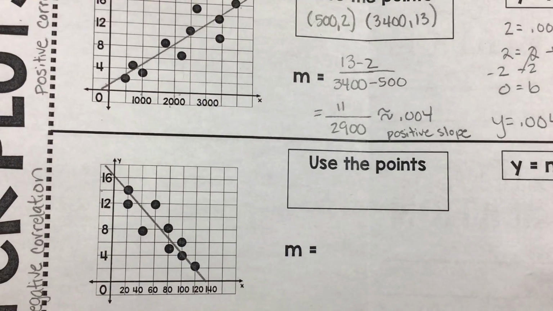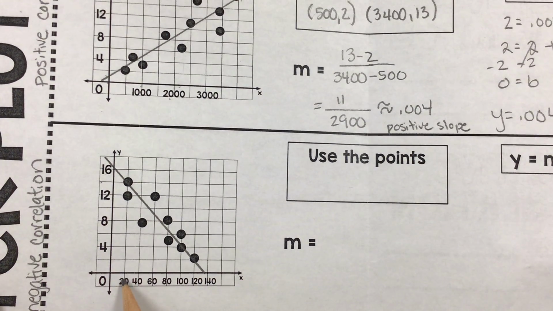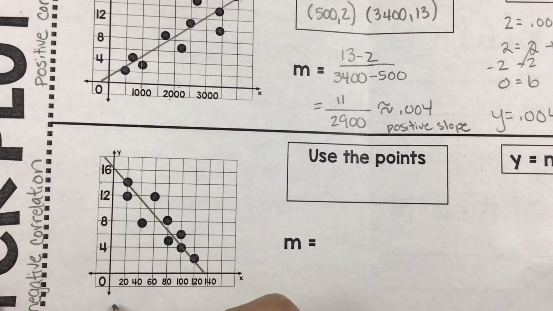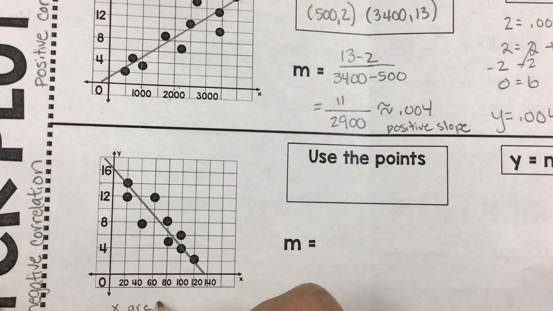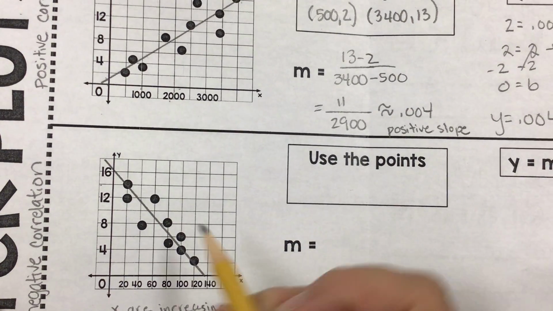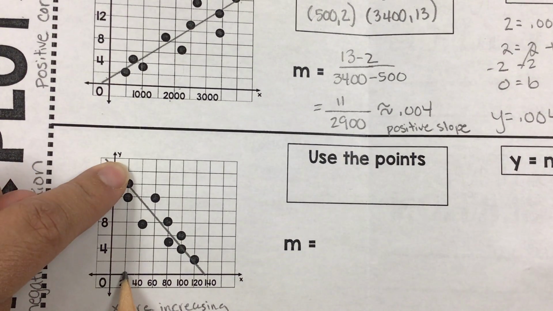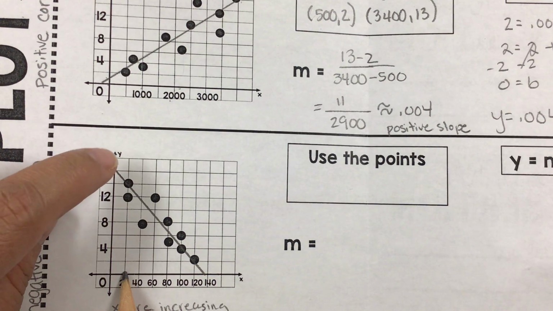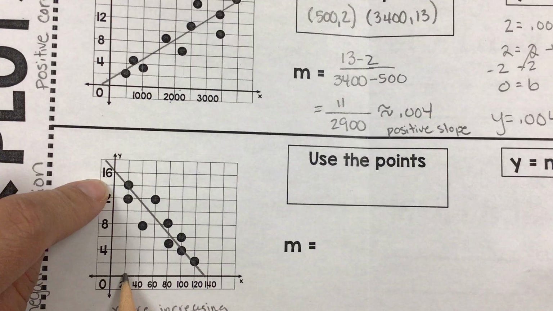We also need to understand the values. I want to go over here and look, as my x's are increasing, so we start over here. This is the value for the y. It's like 15 maybe. What's it going by? 2. So 14.